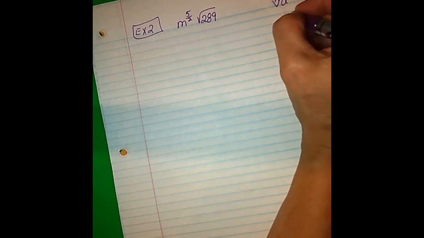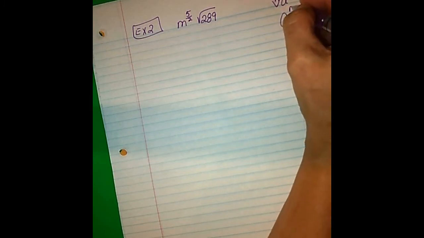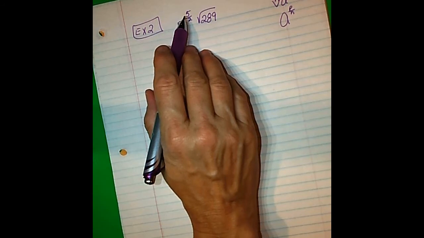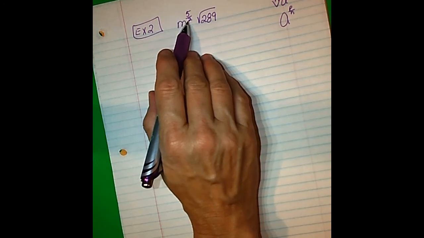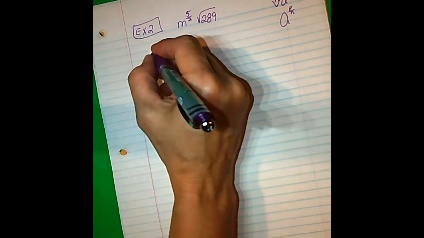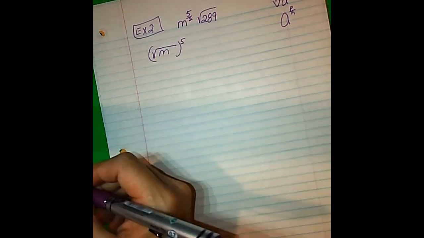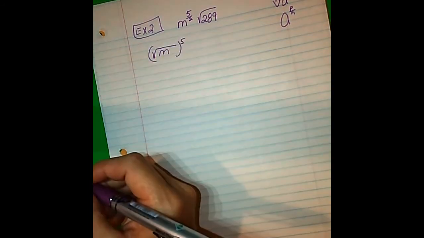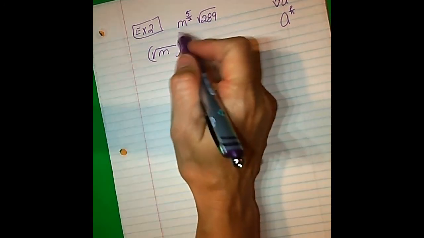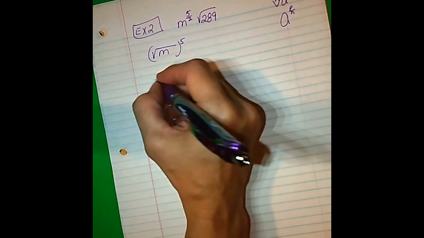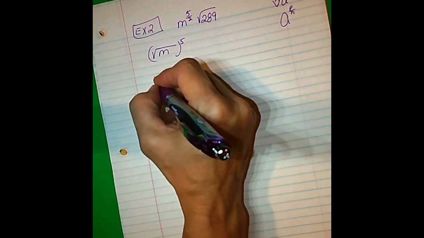It can also be written as a raised to the p power divided by n. That's what that means. That's just the power of 5 over a square root, meaning that I could rewrite this m like this, right? That's all it's saying. Well, if I want to clean this up, I can come back and put that 5 on the m. So I have the square root of m to the 5th.